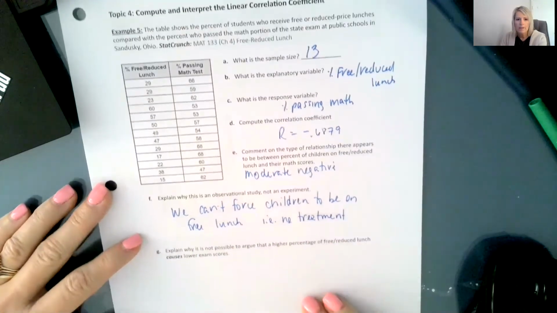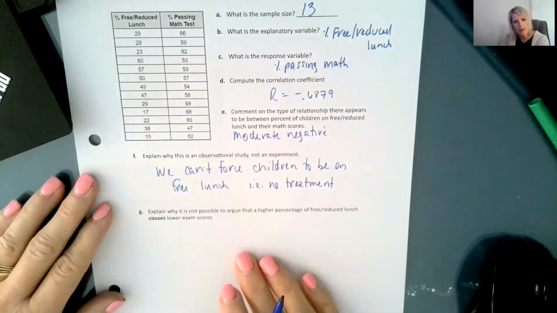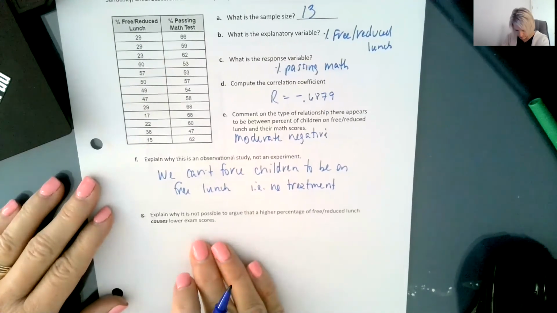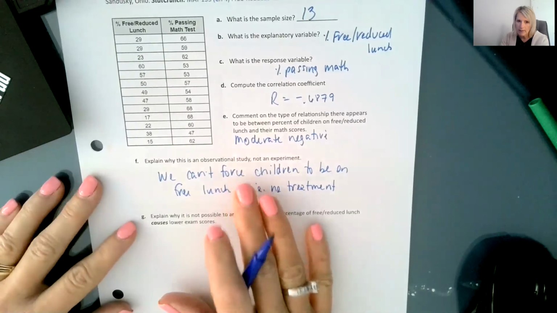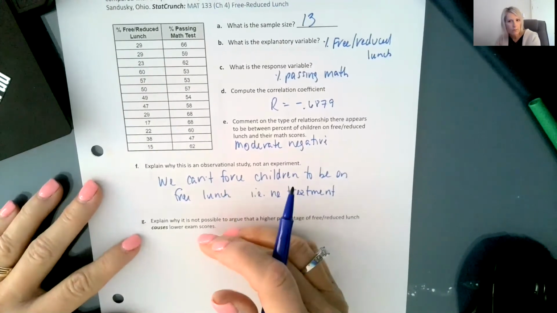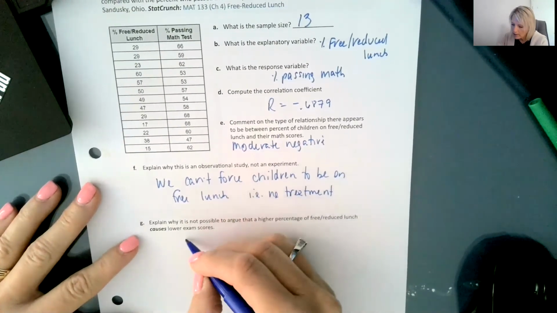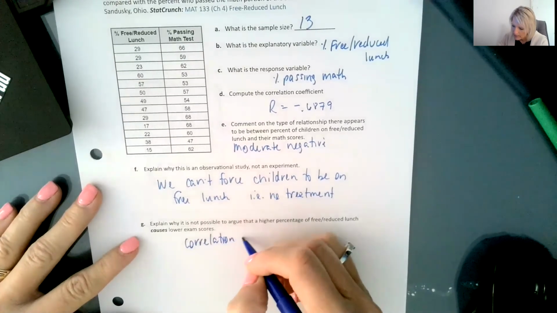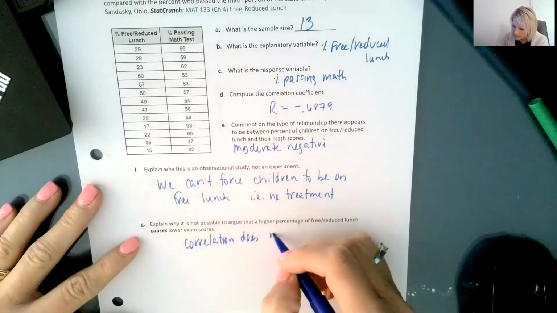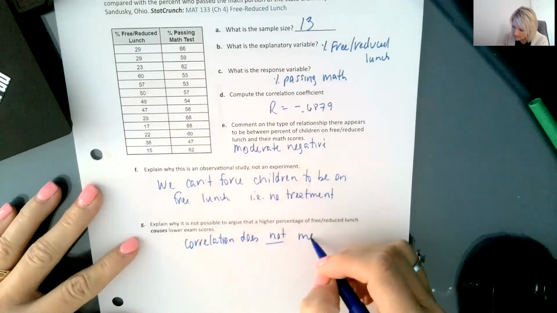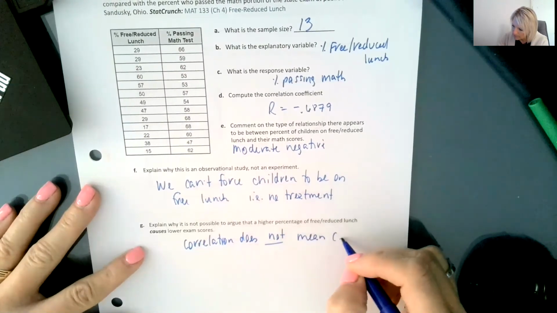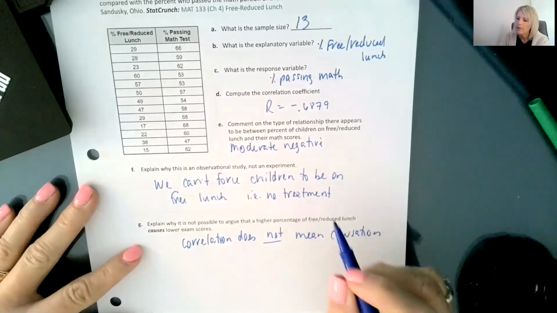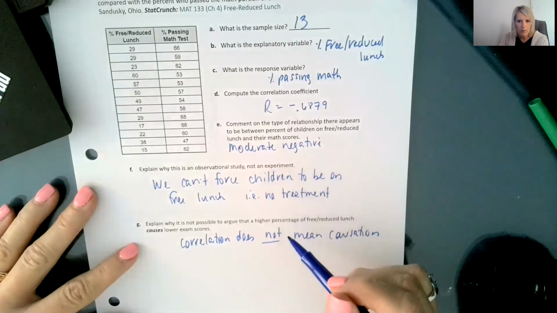Okay. Explain why it is not possible to argue that a higher percentage of free and reduced lunch causes lower exam scores. And that's because what we said up here in 1.2, correlation does not mean causation. So if you do not have an experiment, then you don't have causation.